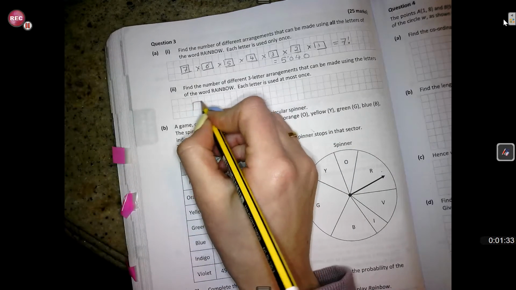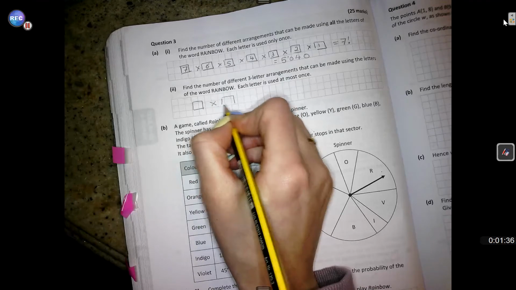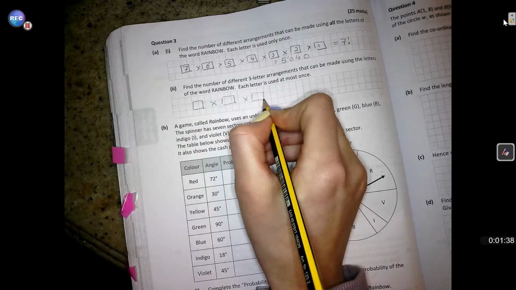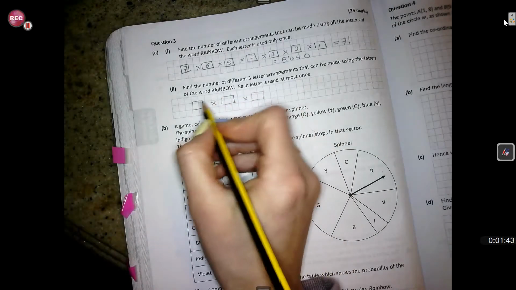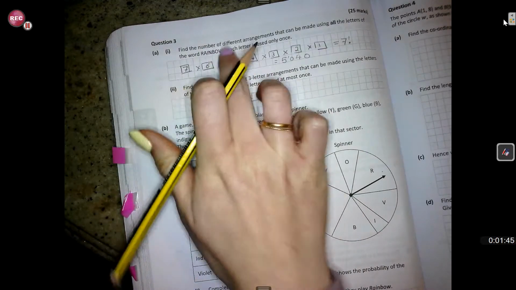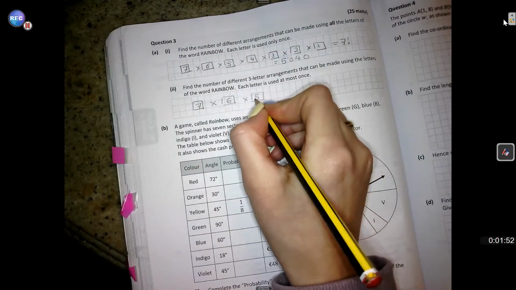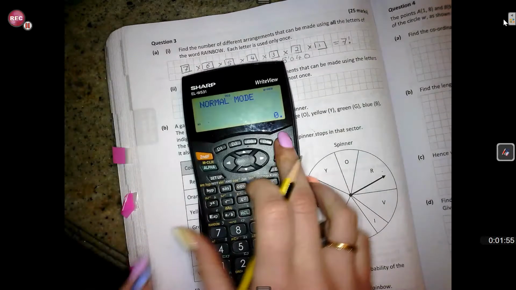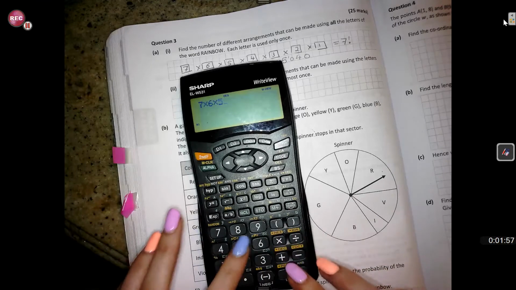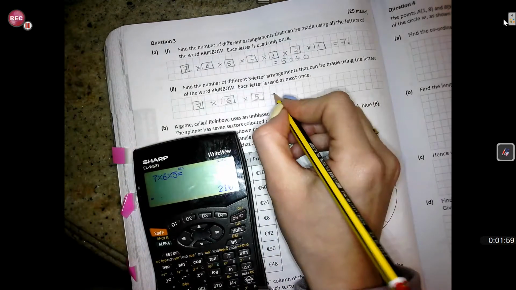Alright, for the next one, find the number of different 3-letter arrangements. So this time we only have an option of 3 that can be made by using the letters, and each letter is used at most once. So same again, if we're choosing any letter here, we would have a choice of 7. We then have a choice of 6 and then 5, and they only want 3 letters. So if you want, you can put that into your calculator. 7 by 6 by 5, which is 210.